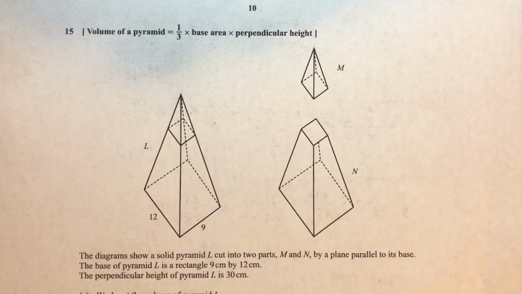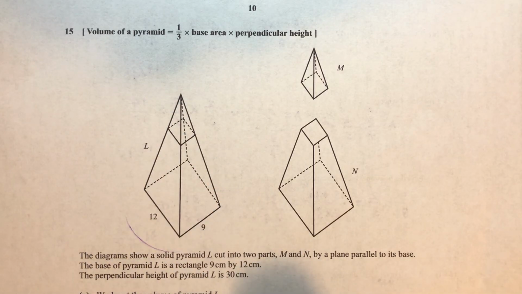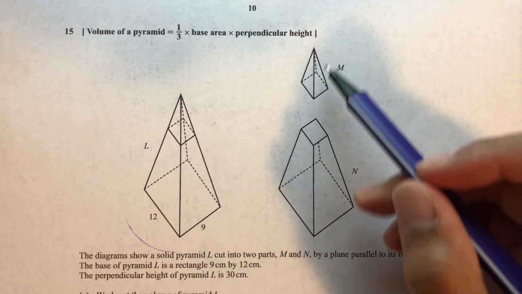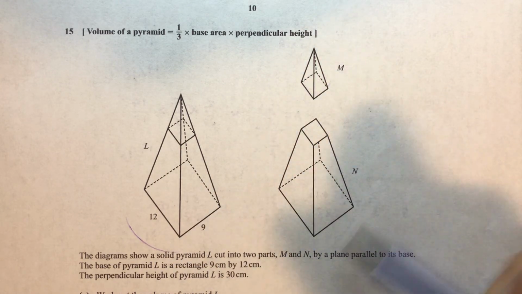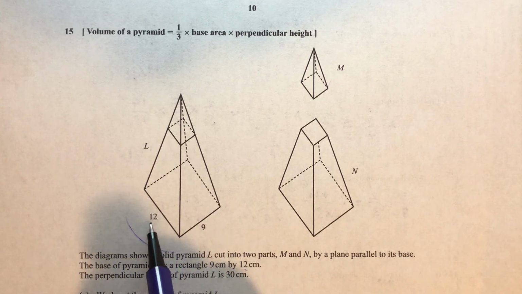Question number 15. We have been given the volume of a pyramid is equal to 1/3 times the base area times the height of the pyramid. The diagrams show a solid pyramid L, which has been cut into two parts, so L is now M plus N. The base is 12 by 9 and the height is 30.